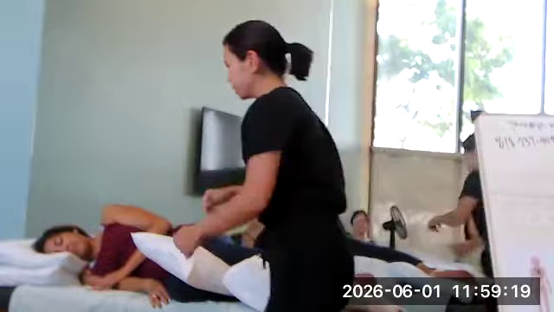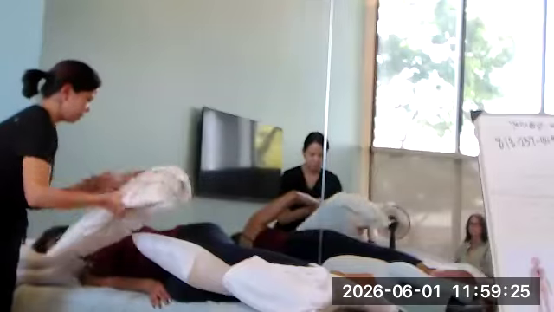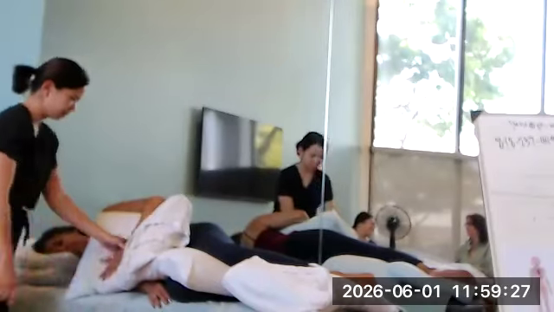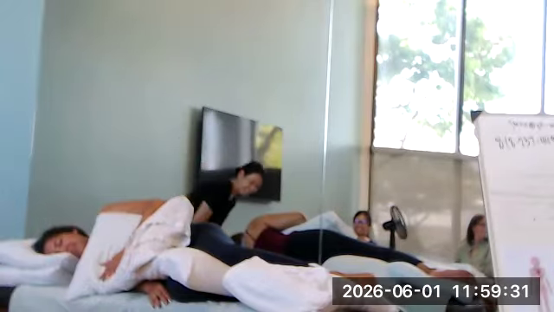And of course, the top arm will rest on a dog or a pillow. How about a husband? How does it feel?